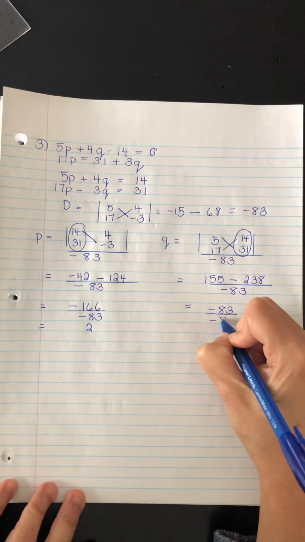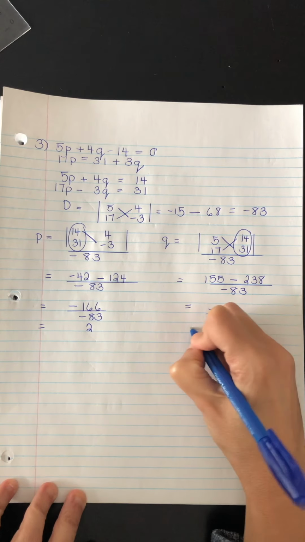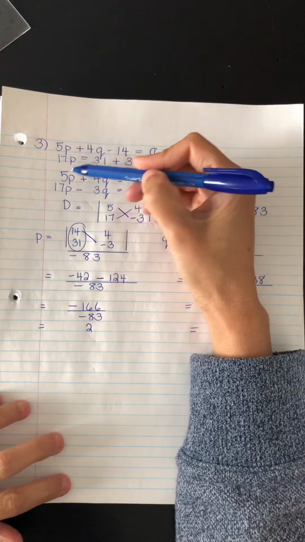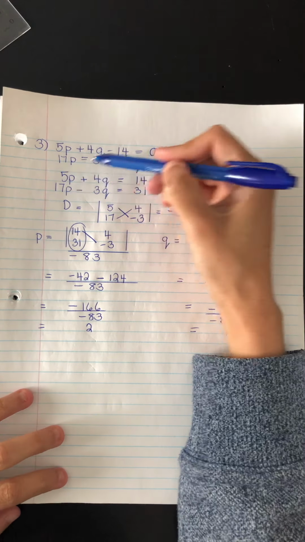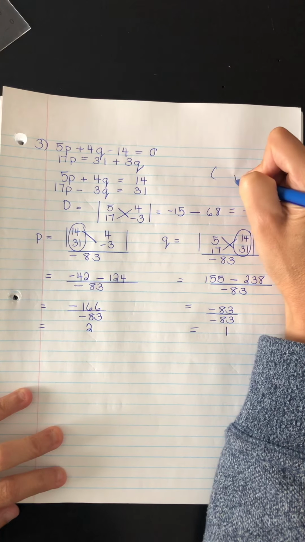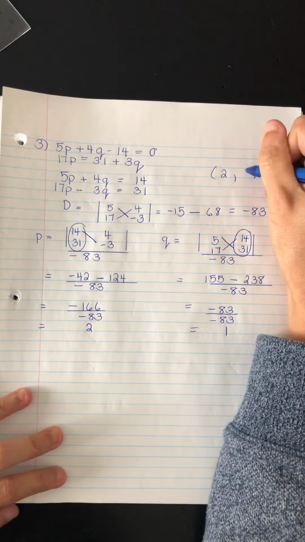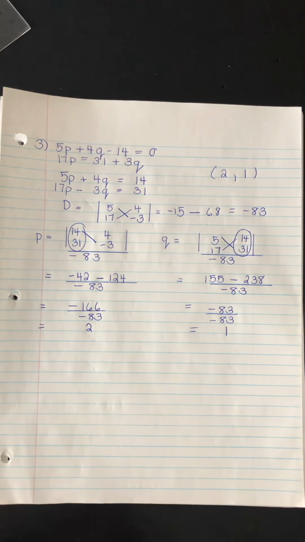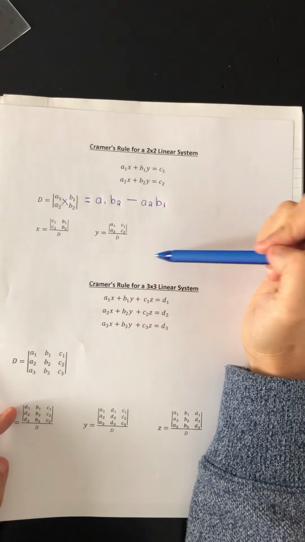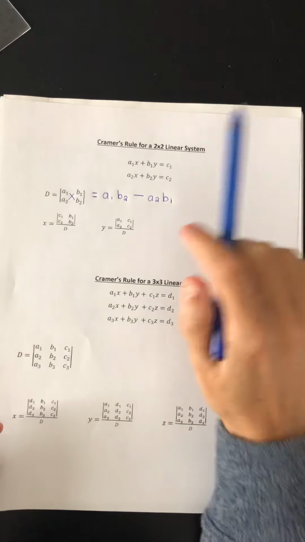And we divide that by negative 83 to find that Q is 1. Okay, and we used alphabetical order to write P before Q here. And also in our answer, we write P and then Q. Just like this. Okay, and that's how you use Cramer's rule to solve a 2x2 linear system.